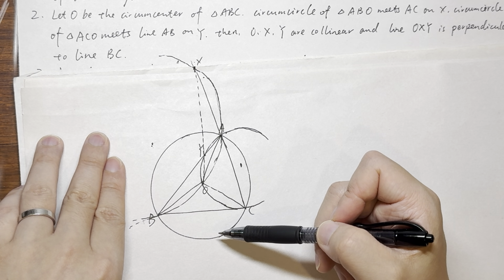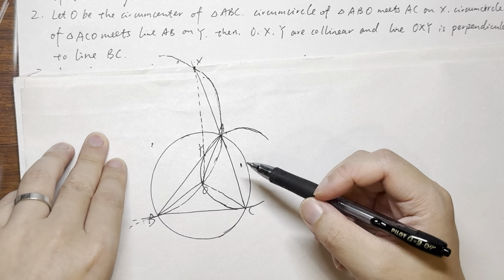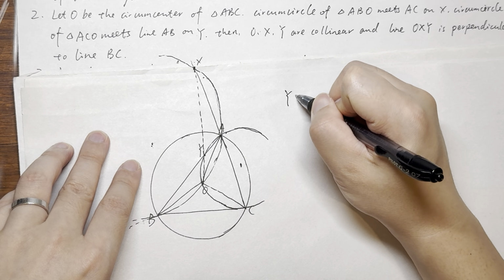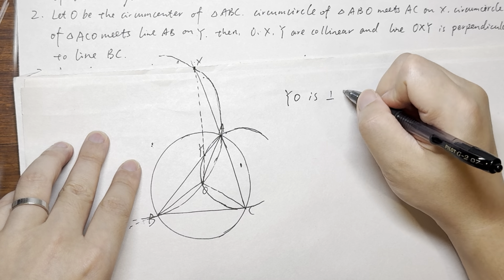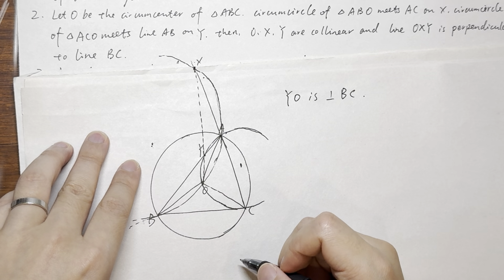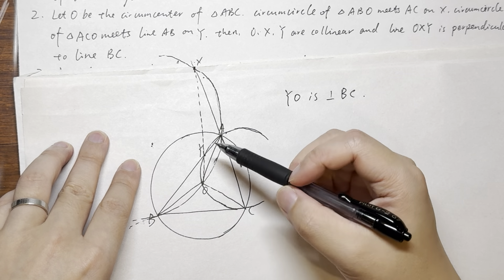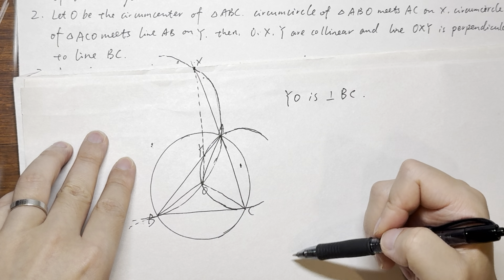So X, Y, O are collinear. Okay, now the problem is easy. We just need to prove that YO is perpendicular to BC.